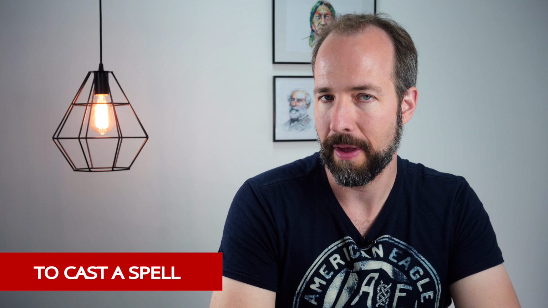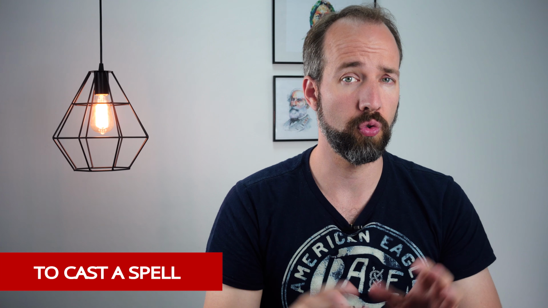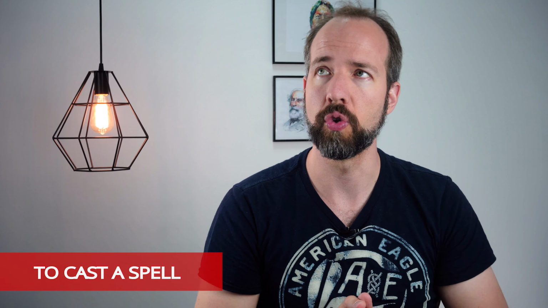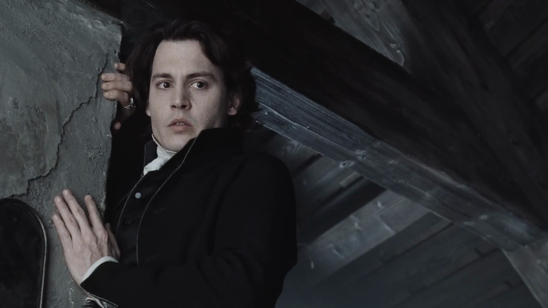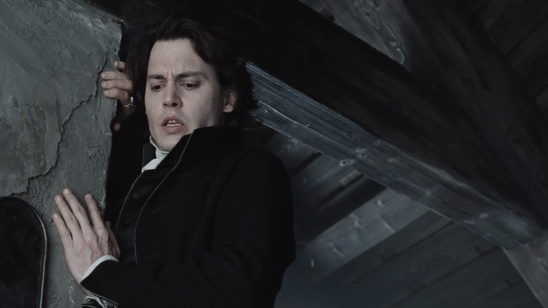To cast a spell really simply means to do a spell, to use your magic on someone or something. So really, if you use your magic in any way to create a spell, then this is to cast a spell. The evil eye. It is someone casting spells against you.